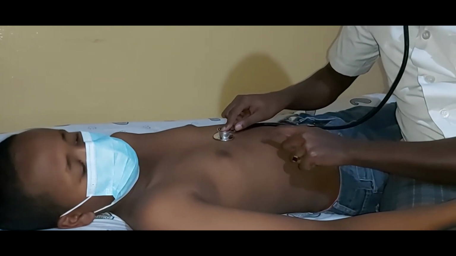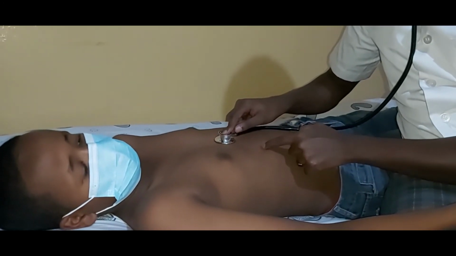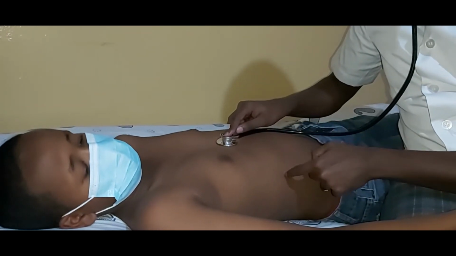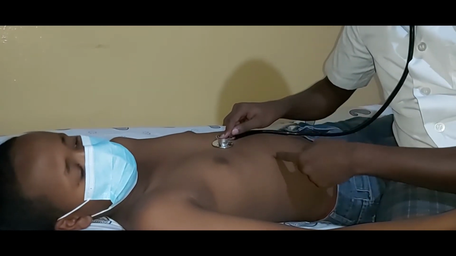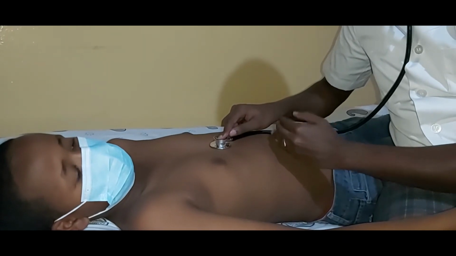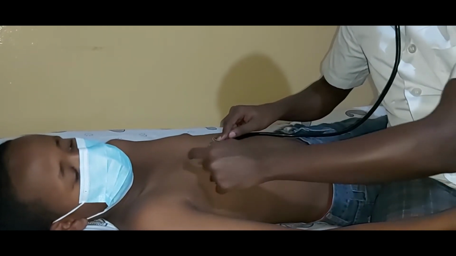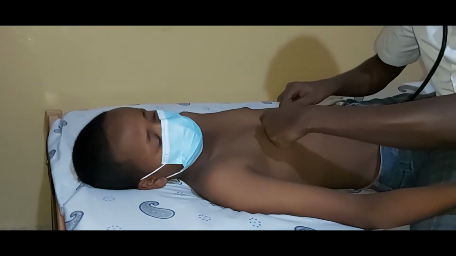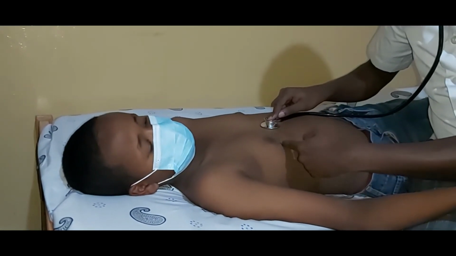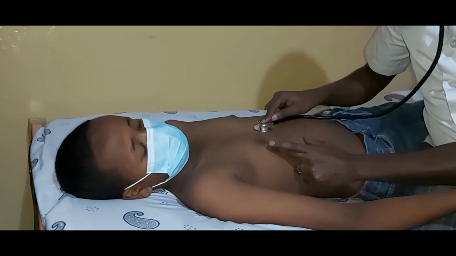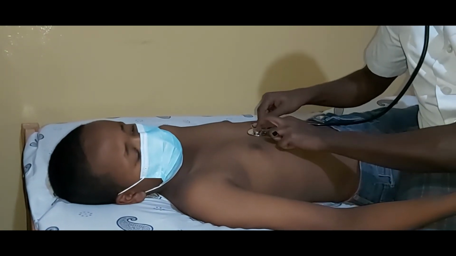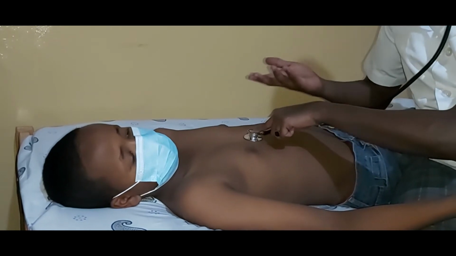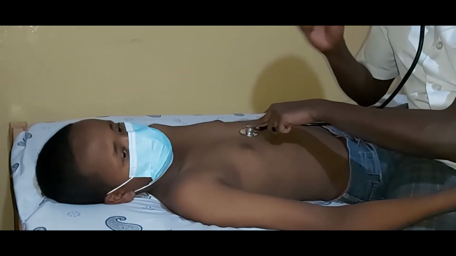Here, right there, I can feel the tip of the lower part of the liver, and the same procedure from the upper side. Okay, right here, I can feel it, which is normal. And the same thing with the splenomegaly or the spleen, but it is going to be quite difficult.